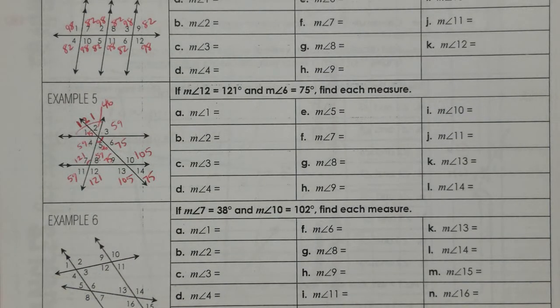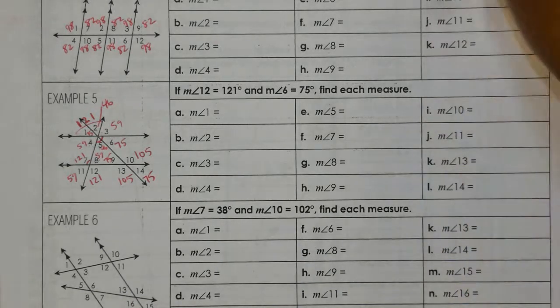So go ahead and try 6, putting these in and then figuring out which ones would be congruent, supplementary, and 7, same thing.